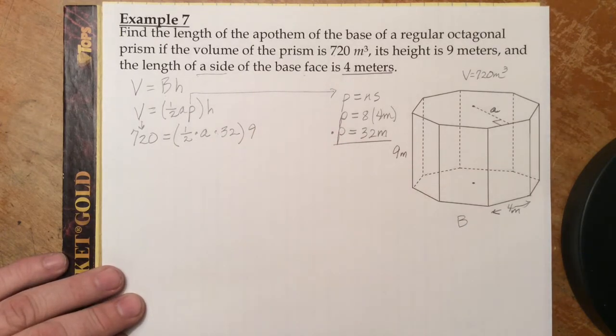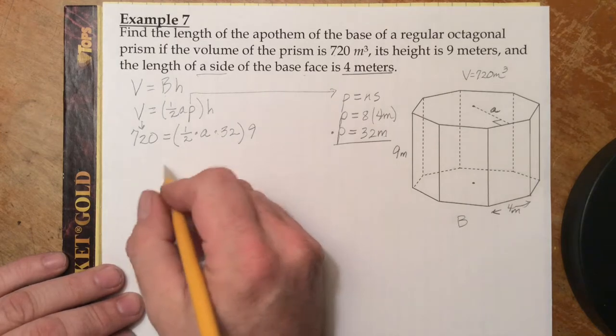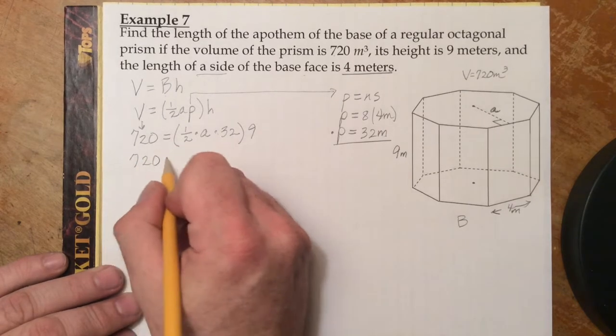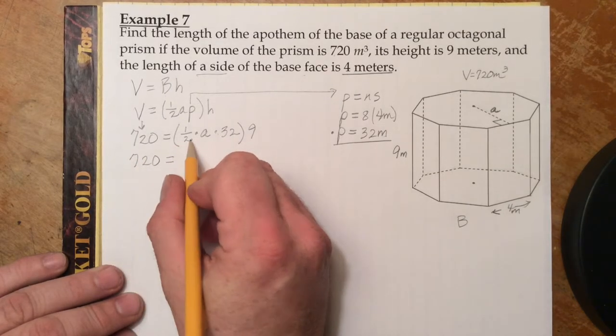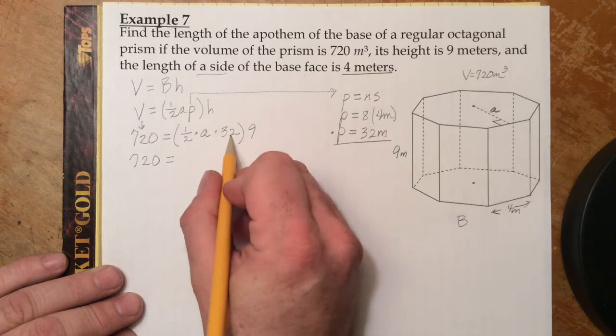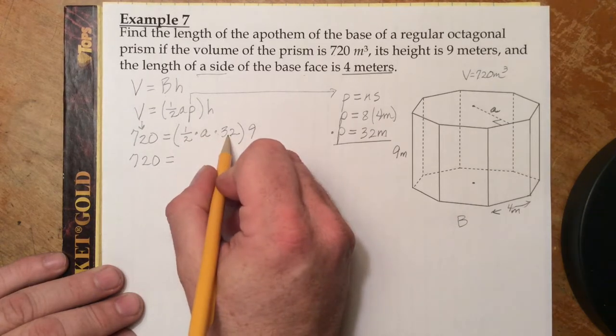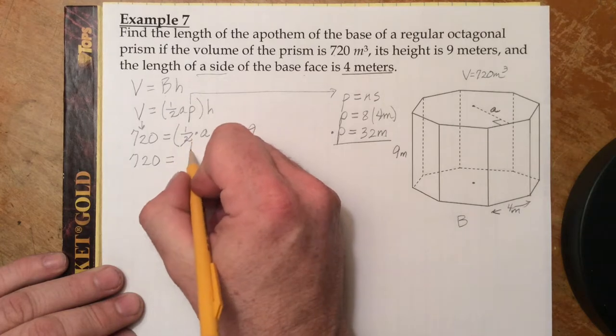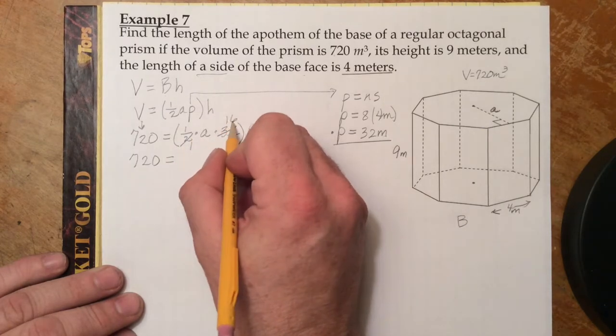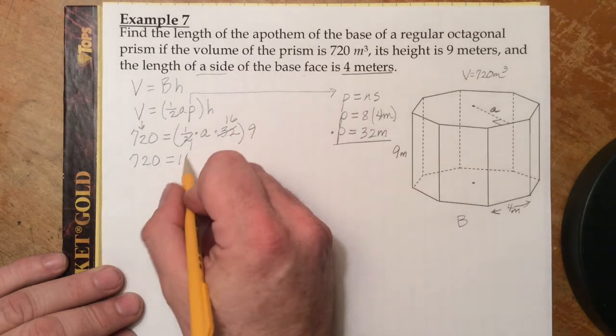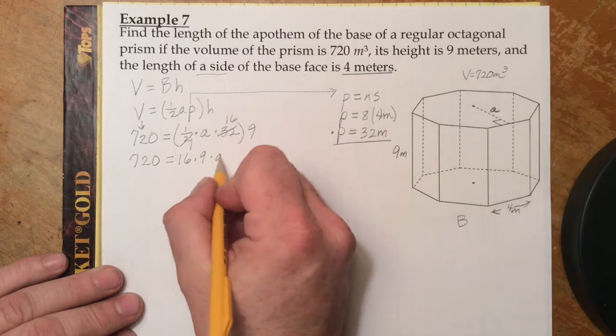Now we're set to solve for a. We have 720 equals 1/2 times a times 32 times 9. 32 is even, so 2 and 32 will divide out. 2 goes into 2 once, 2 goes into 32 16 times, and now we have 16 times 9 times a.